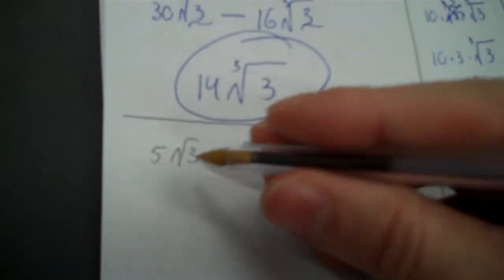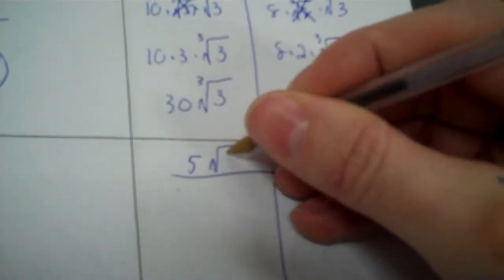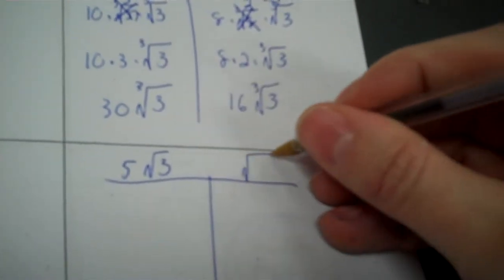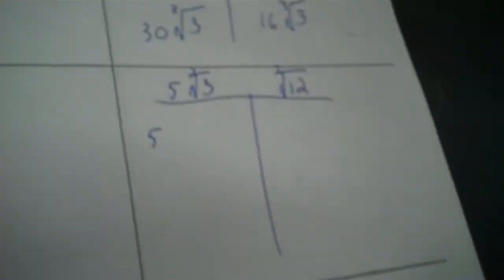All right, next one. So I have 5 with a radical of 3 and a radical of 12. Okay, so I drop the 5. And now, since they don't have numbers, we're automatically into the second list. Now 3 would start at 1. Well, you can divide 3 by 1.